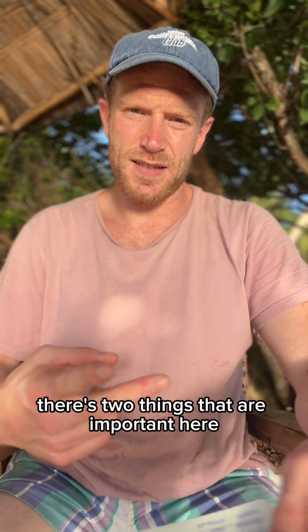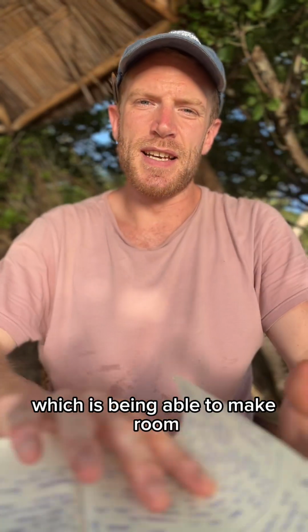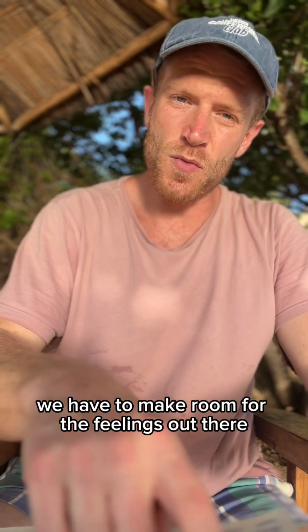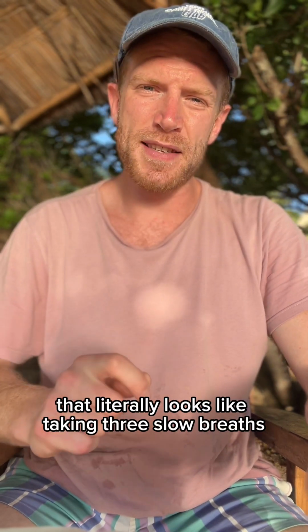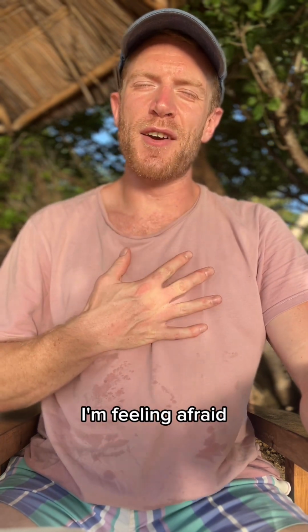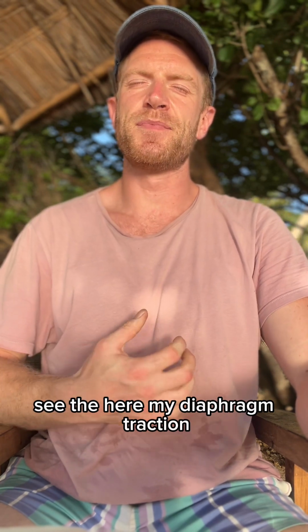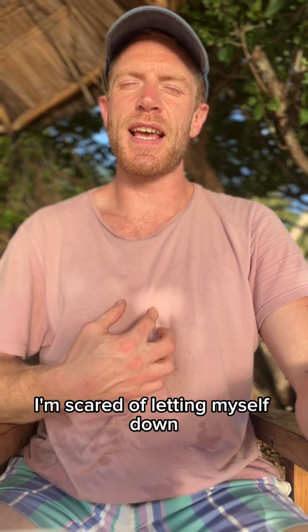There's two things that are important here with the feelings that we're feeling from the parts, which is being able to make room for the fear that you're feeling, being able to make room for the feelings that are there. That literally looks like taking 3 slow breaths. Yeah, I'm feeling afraid. Feel it here, my diaphragm contraction. I'm scared of what other people will think. I'm scared of disappointing them. I'm scared of letting myself down.